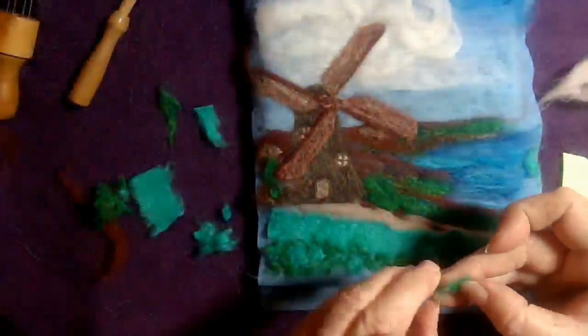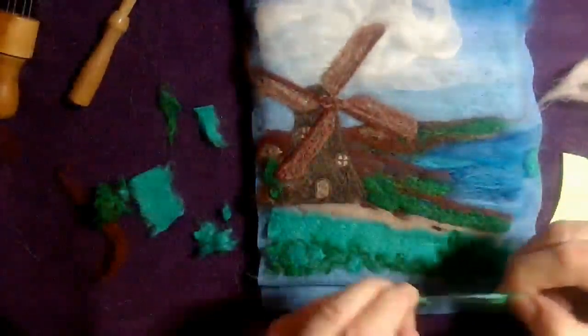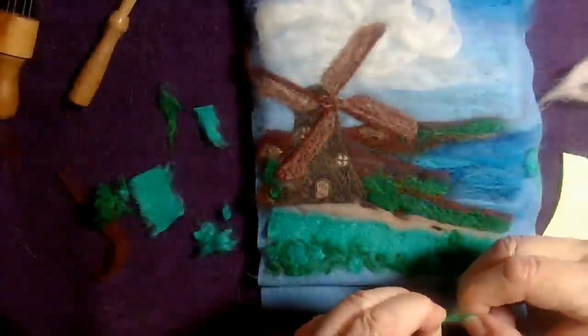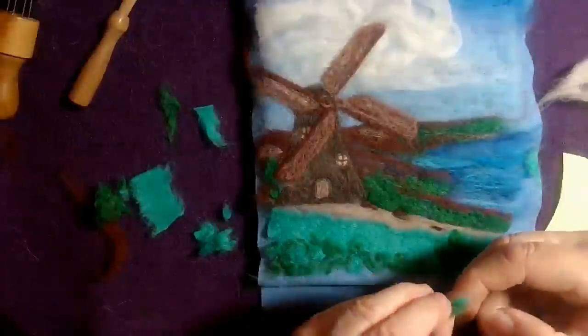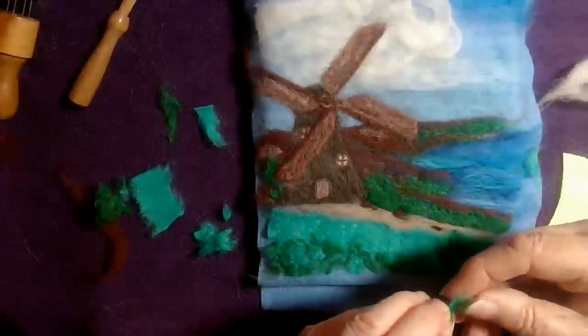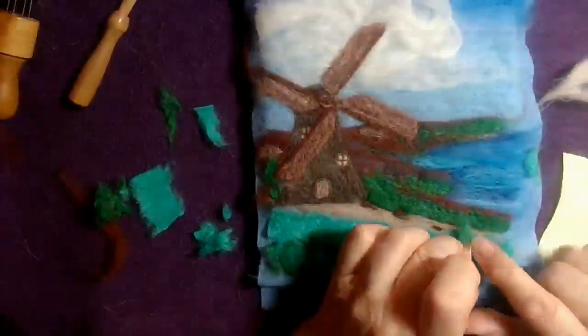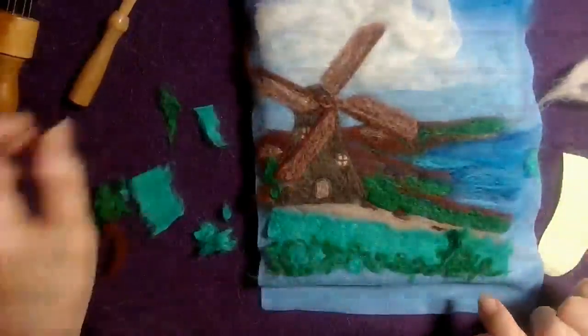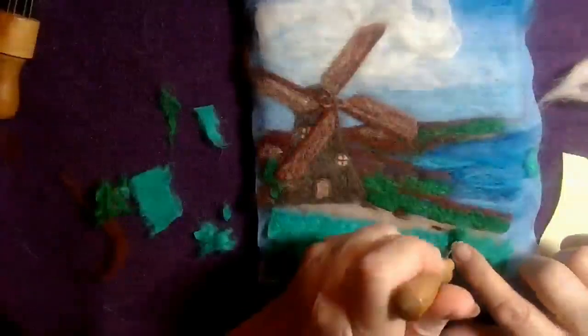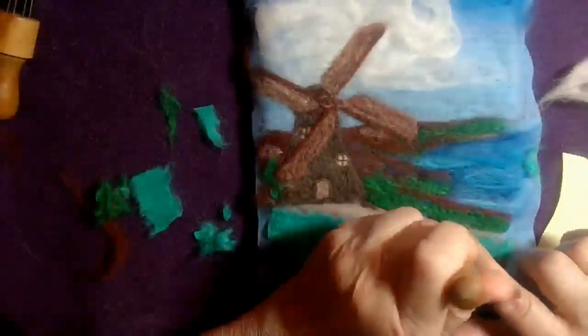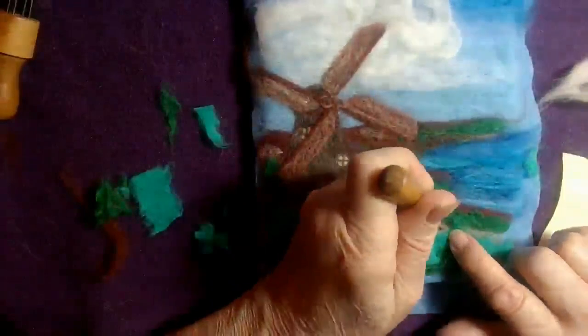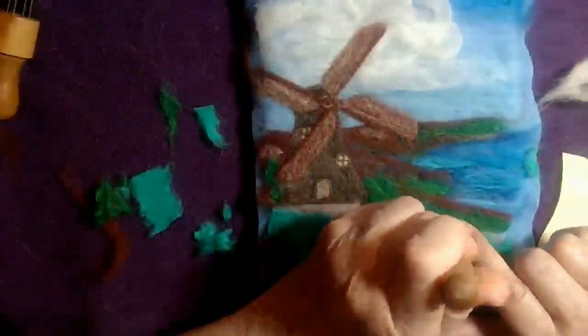Not that darker piece. See how this will work. A slightly lighter background.